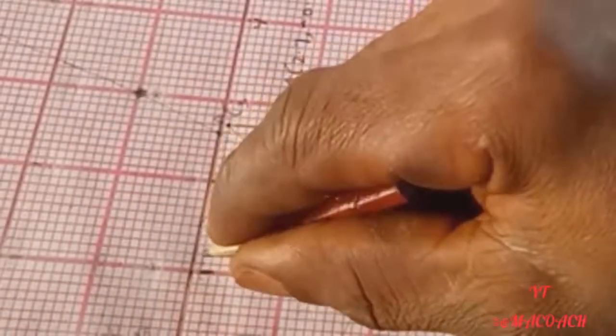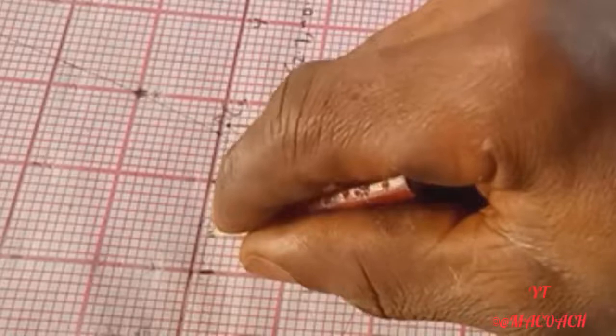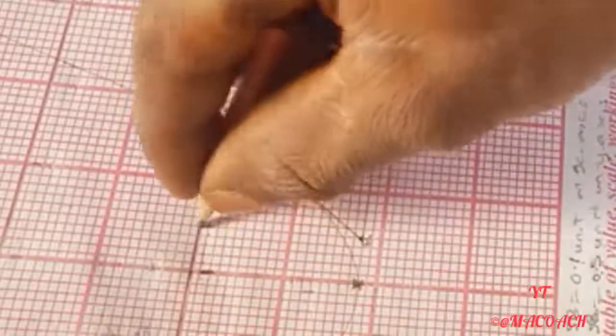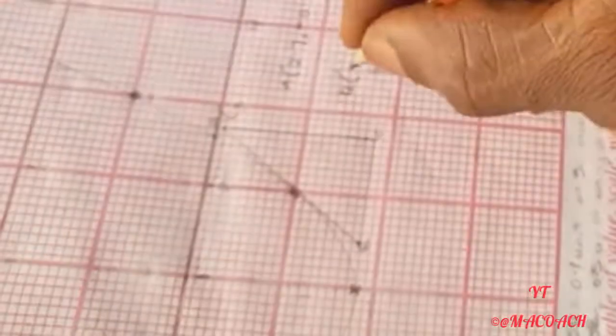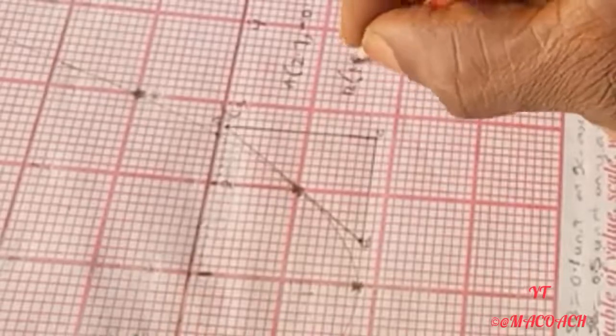Let me do it here: 1.1, 1.2, 1.3, 1.4, 1.5. So it means that our x here is equal to what? 1.5. So here we have x is equal to 1.5.